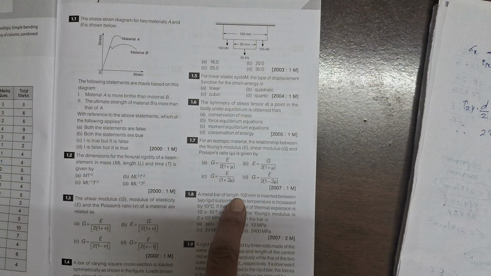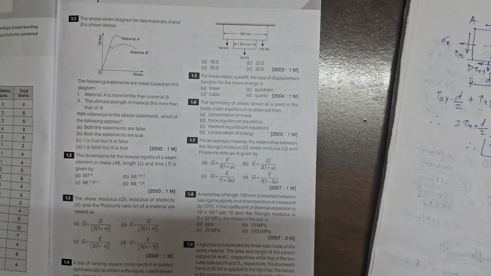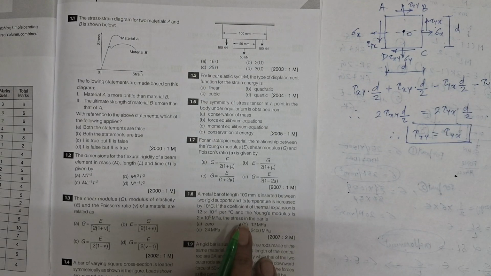A metal bar of length 100 mm is inserted between two rigid supports and its temperature is increased by 10 degrees. If the coefficient of thermal expansion is 12 into 10 raised to minus 6 per degree centigrade and Young's modulus is 2 into 10 raised to 5 MPa, the stress in the bar is. So basically here we are supposed to find out the temperature stress.